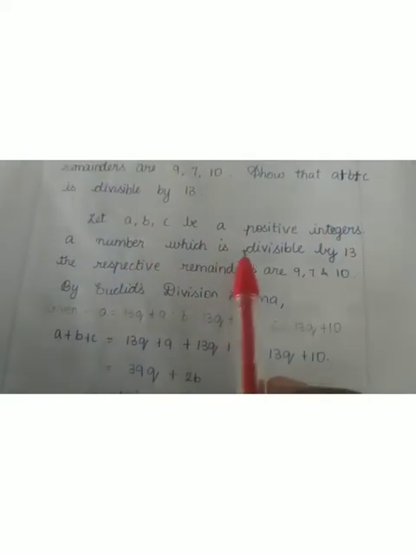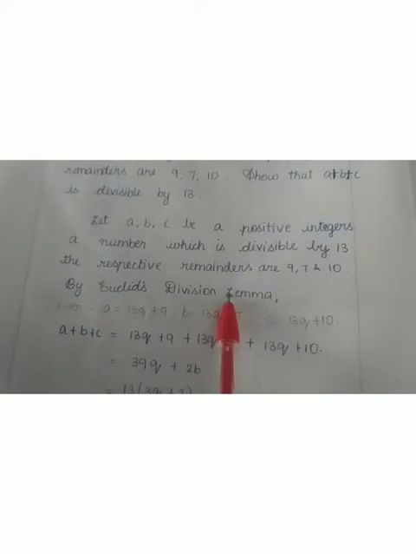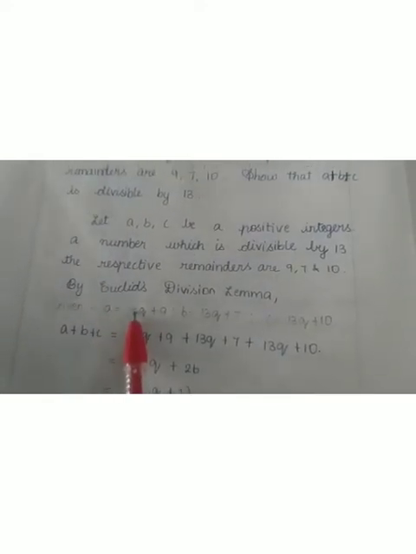Let a, b, c be positive integers, each divisible by 13, with respective remainders 9, 7, 10. By Euclid's division lemma, a equals 13q plus 9.